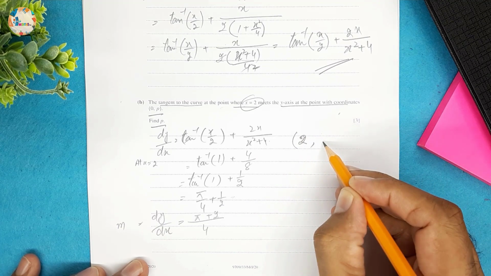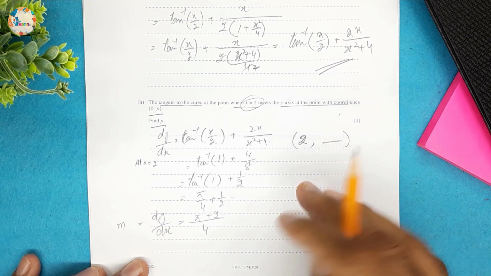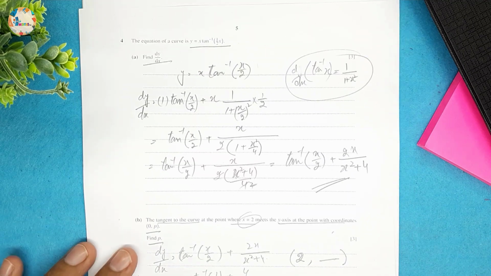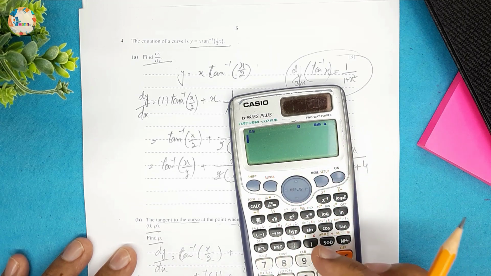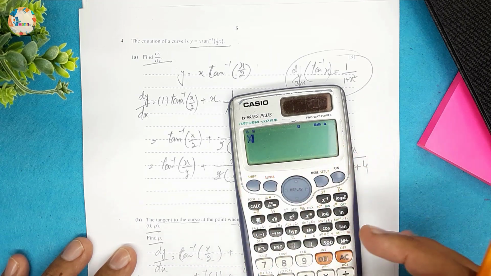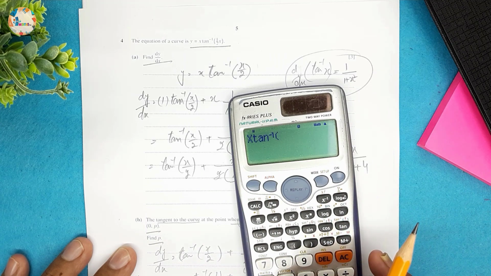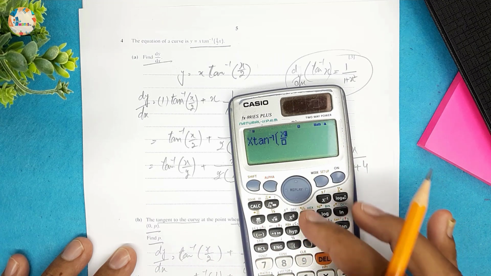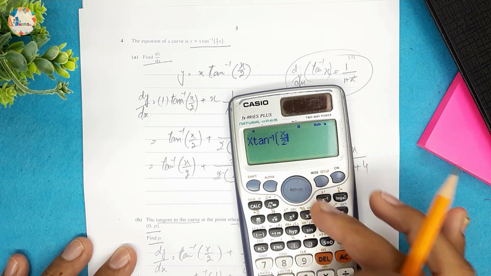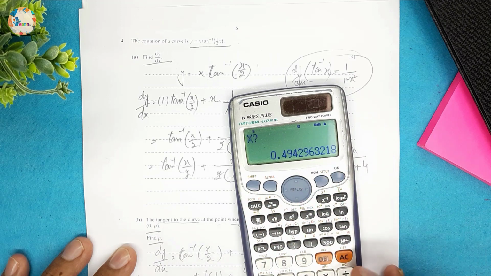and we need the point. For x equal to 2, we require the y value, and for this y value we replace 2 in the expression, tan inverse of x over 2, and we can calculate this for x is equal to 2, and we will get pi by 2.